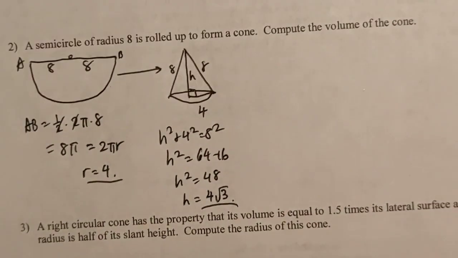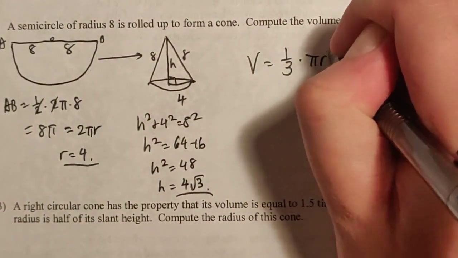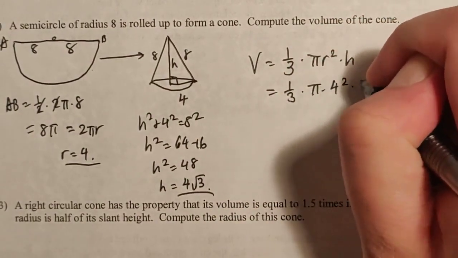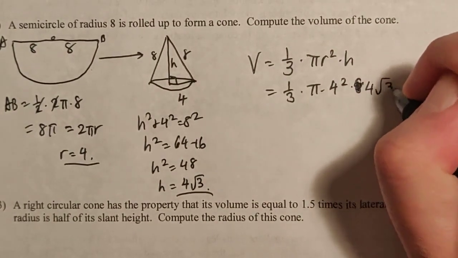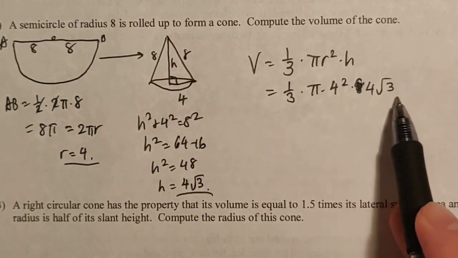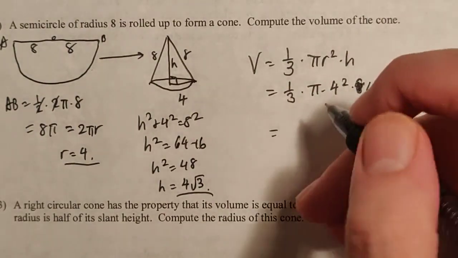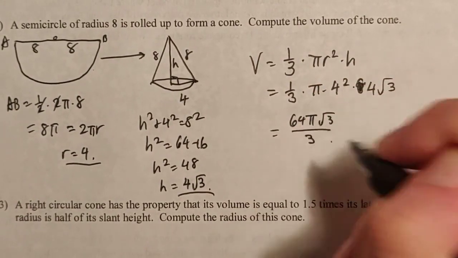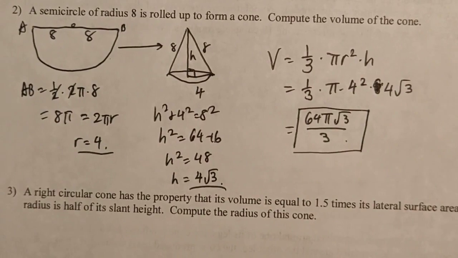Now that we have all that, we can put it all together. The volume is just 1/3 the area of the base, which is pi r squared, times the height. That's 1/3 times pi times 4 squared times 8. Sorry, not 8. 8 is not the height. 8 is the slant height. So the height is 4 radical 3. Now, unfortunately, as you can see, the radical 3 doesn't cancel with the 3. So in fact, 4 squared times 4 is 64. So it's going to be 64 pi radical 3 all over 3, and that, unfortunately, is the nicest way to write this. So this is going to be the volume of our cone.